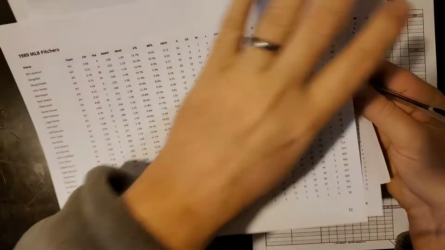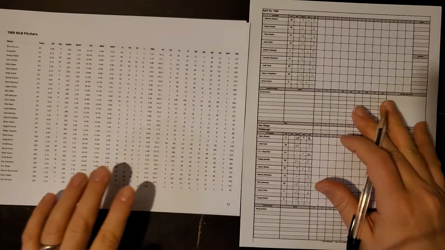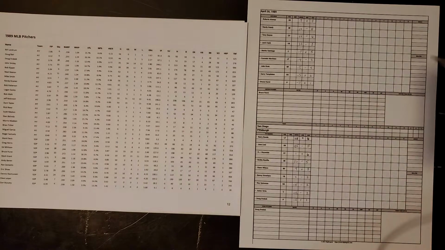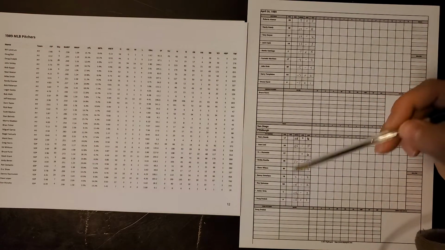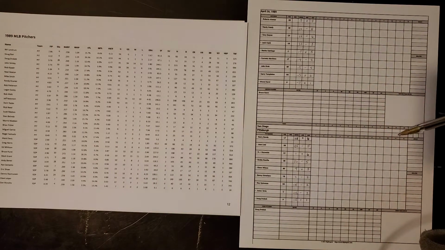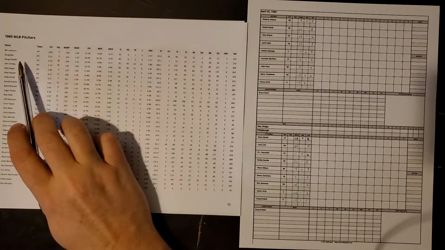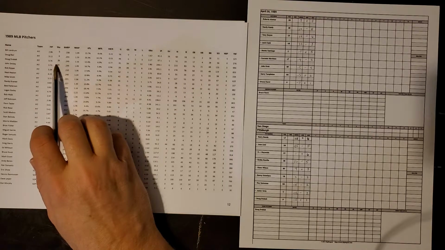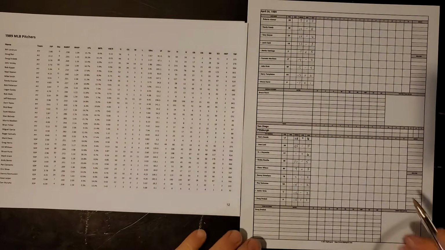Okay, and then the last thing that we have is I also printed off the pitchers, and I'll straighten up these score sheets when we get the game going. But we have Bruce Hurst going for San Diego and Drabek going for Pittsburgh. So we want to find Drabek, who's here. His FIP is a 376 and his stamina is a 28.